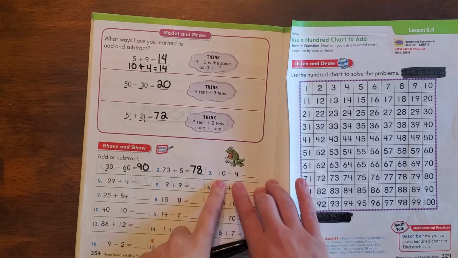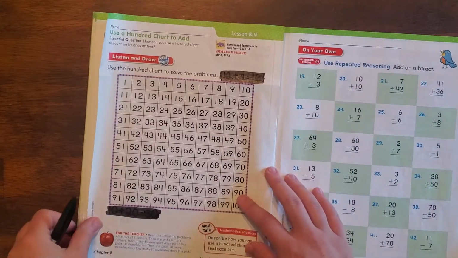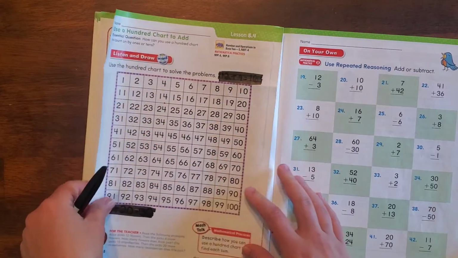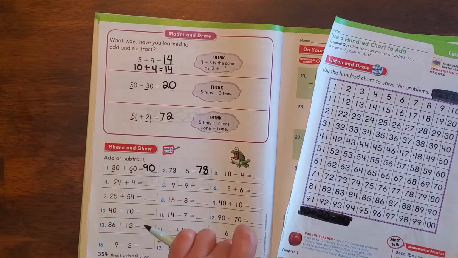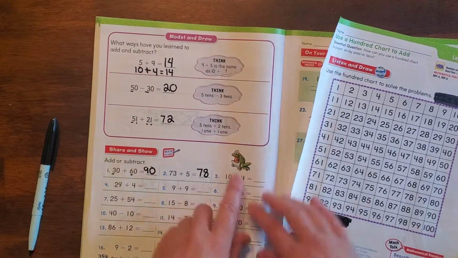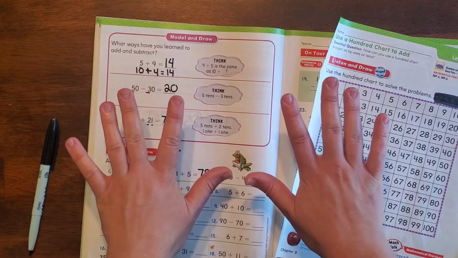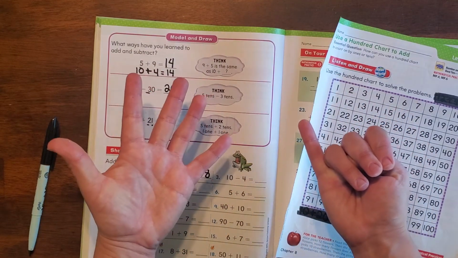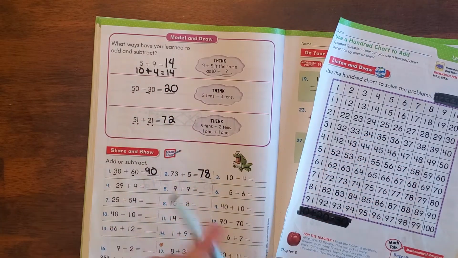In number 3, 10 minus 4, you could use your number chart to simply start at 10 and go back 4. Or you could use your fingers, because you have 10 fingers. And if you subtract 4, that's like subtracting 4 of your fingers. 1, 2, 3, 4. How many fingers do you have up? We have 6.